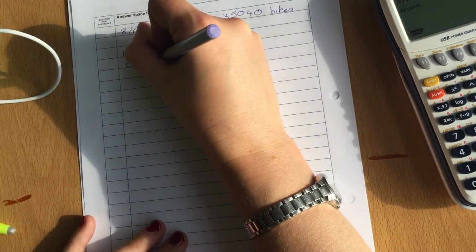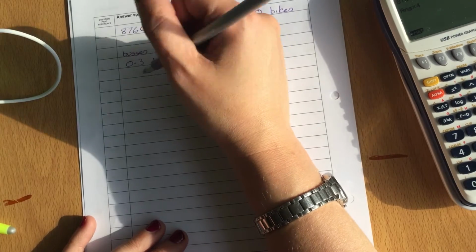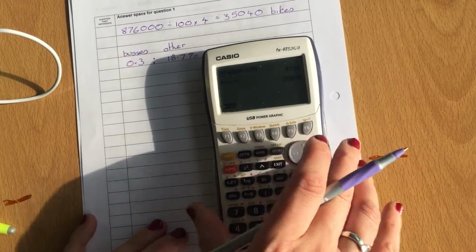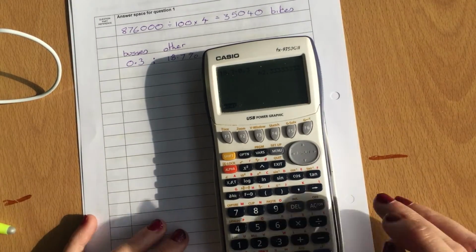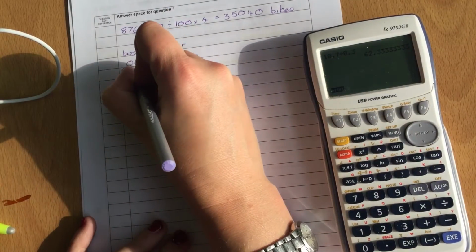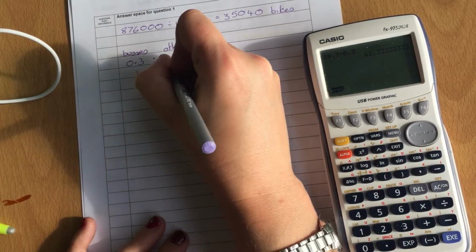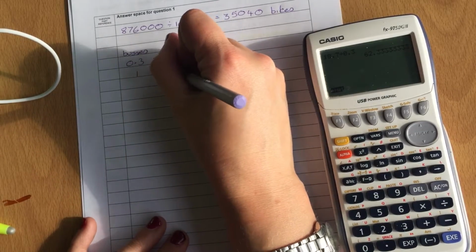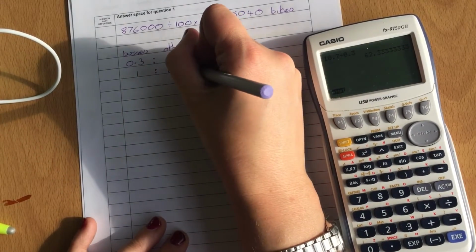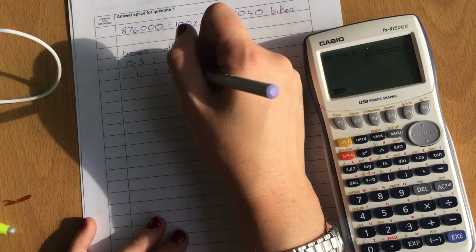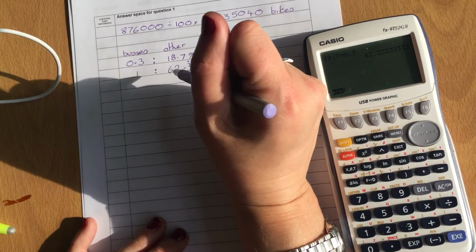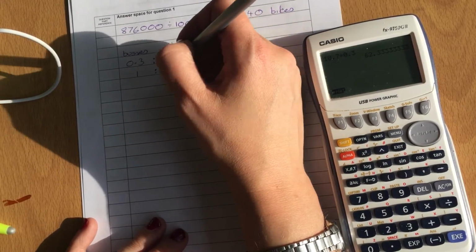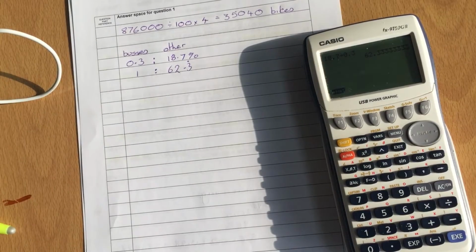So to work that as a ratio, we can do 18.7 divided by 0.3 gives us a ratio of 1 to 62.3 recurring. So for every one bus there are 62.3 other vehicles.